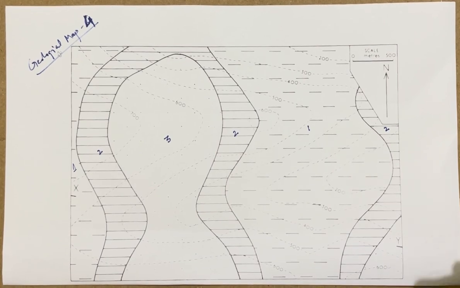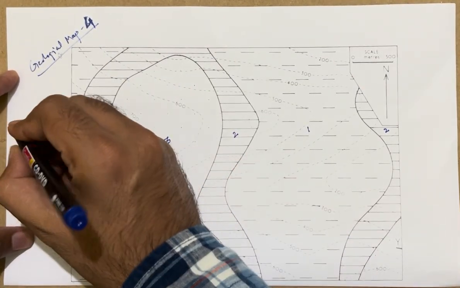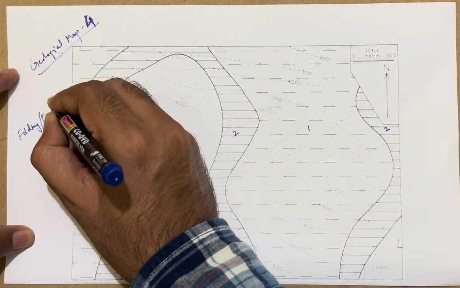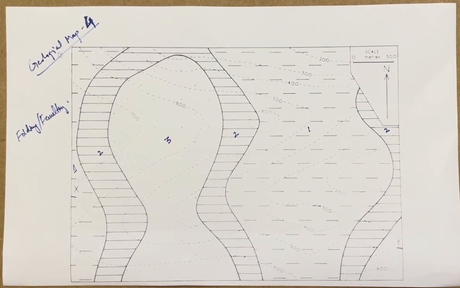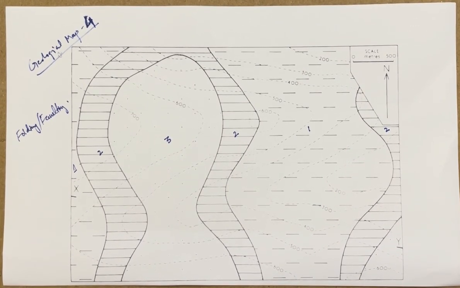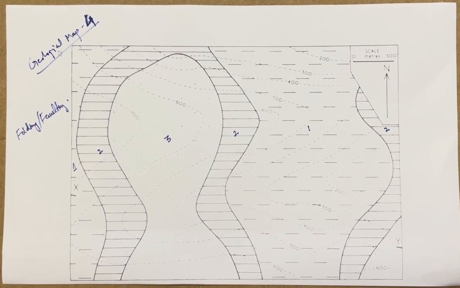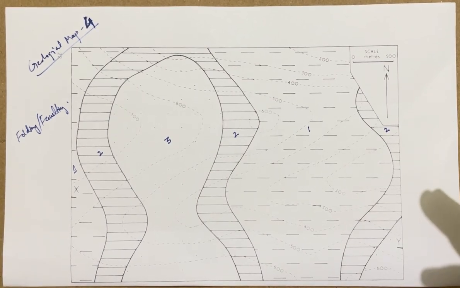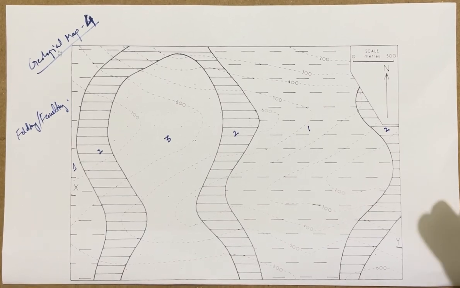If there is a repetition of strata, it means either folding or faulting is there. So we have to identify whether it is folding or faulting. How can we interpret that? If we know the dip of the strata, we can interpret from that, whether it is a folding or a faulting.